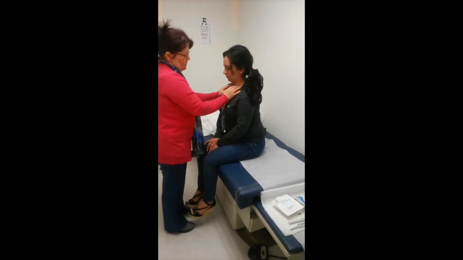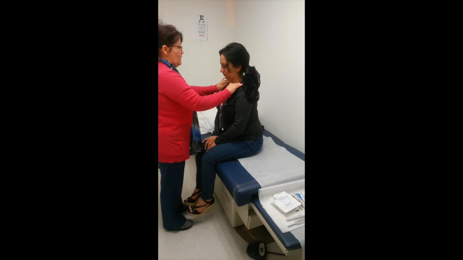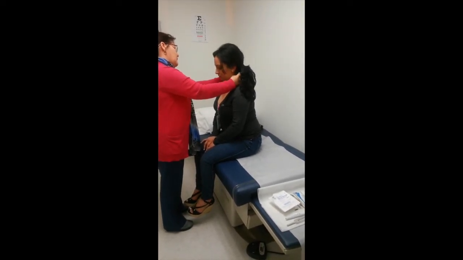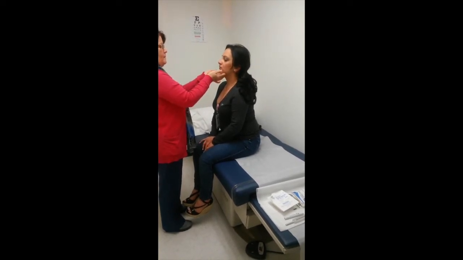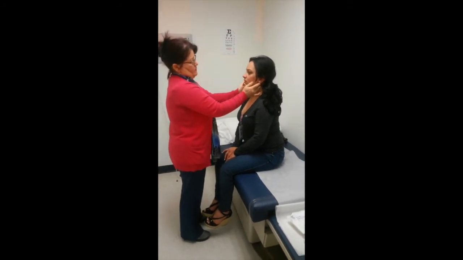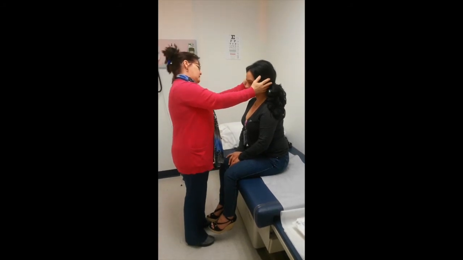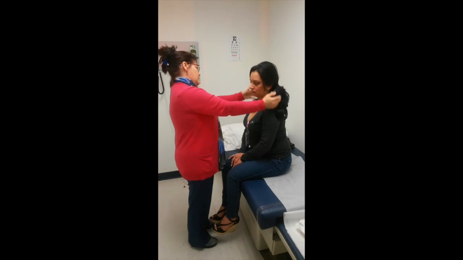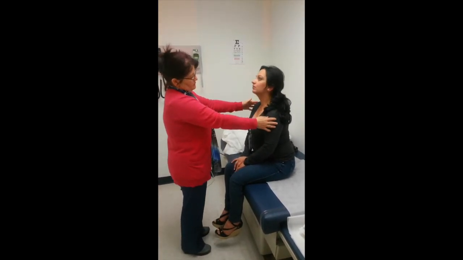We can palpate preauricular, posterior auricular, occipital, submental, tonsillar, superficial cervical, deep cervical, posterior cervical, and supraclavicular nodes. Also, we have to evaluate the range of motion of the neck, asking the patient to flex and extend. Flex, please, the neck. Extend.